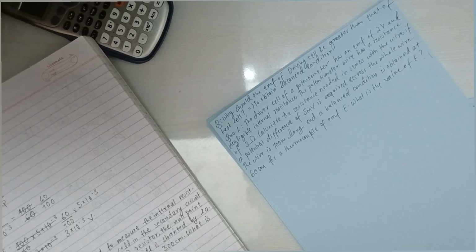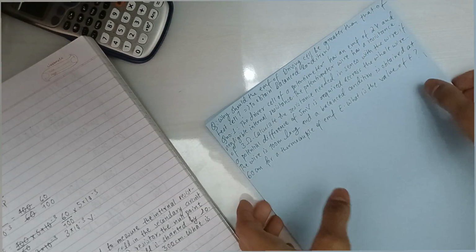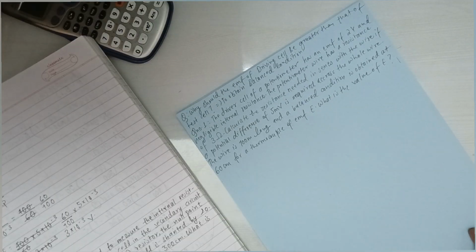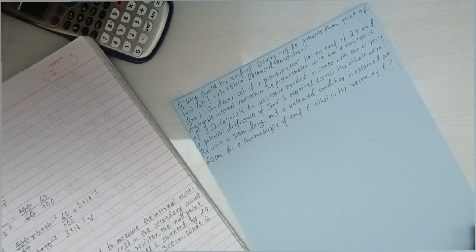So let me pause it. Okay, this is the question. Read it very carefully. The driver cell of potentiometer has an EMF of 2 volt and negligible internal resistance. The potentiometer wire has a resistance of 3 ohm. Calculate the resistance needed in series with the wire if the potential difference.